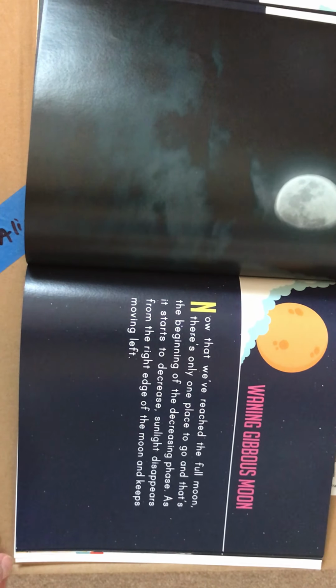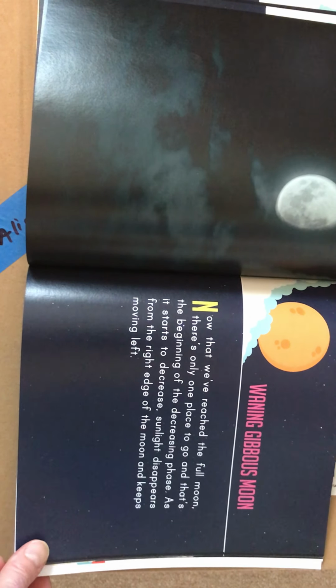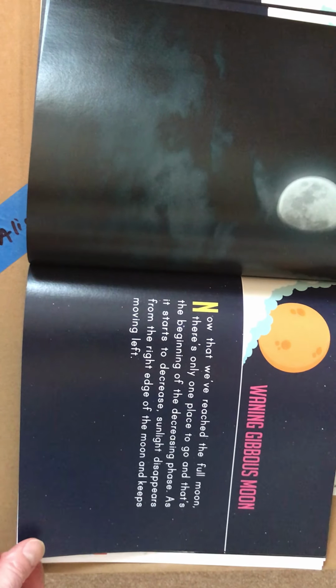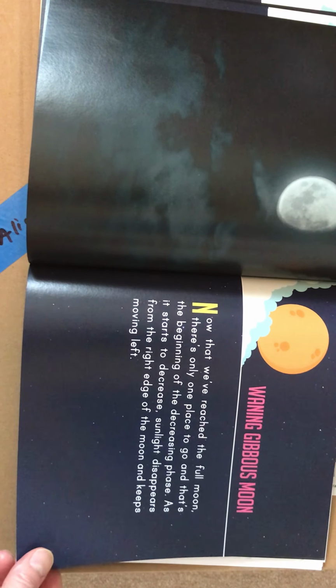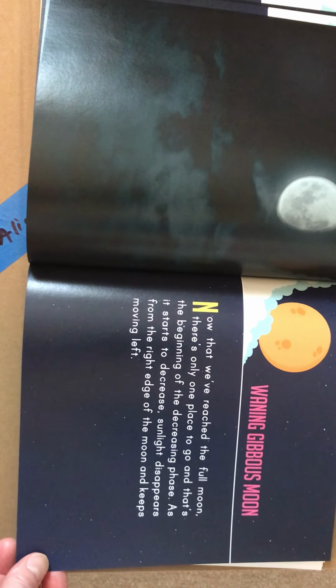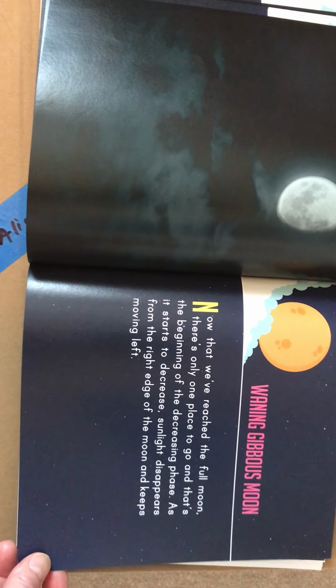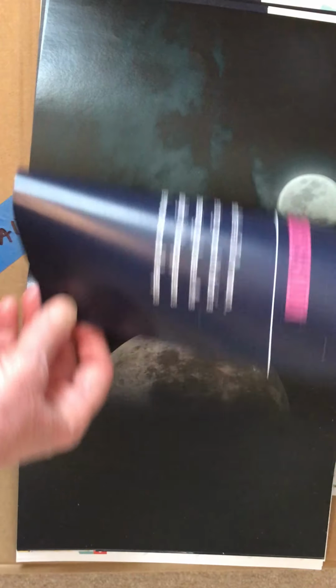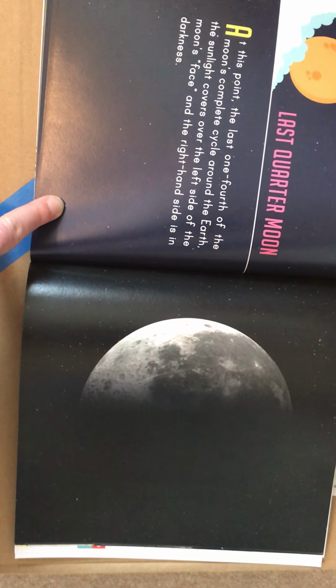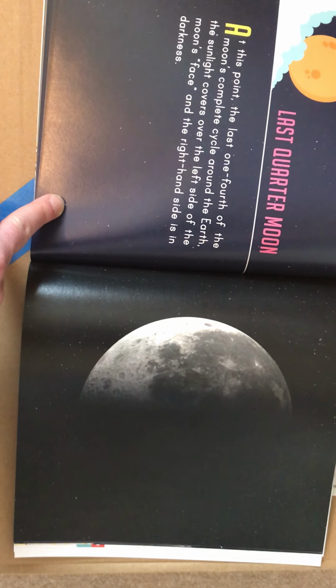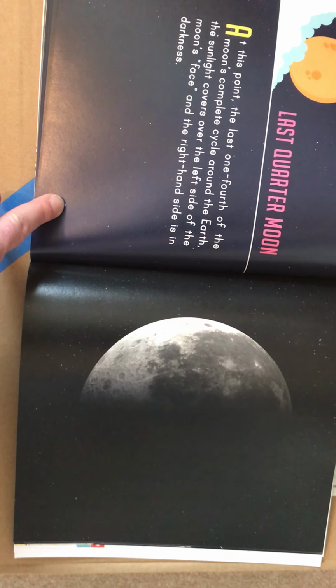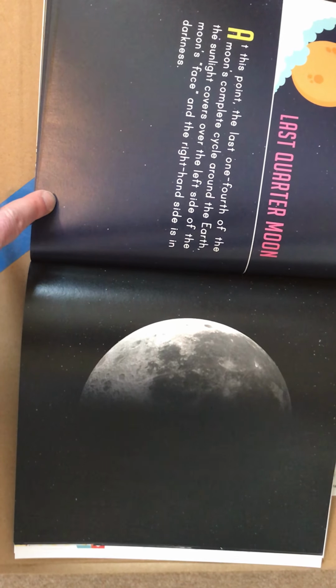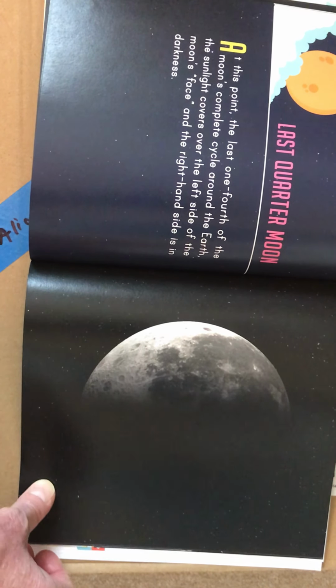Waning gibbous moon. Now that we've reached the full moon, there's only one place to go, and that's the beginning of the decreasing phase. As it starts to decrease, sunlight disappears from the right edge of the moon and keeps moving left. Last quarter moon. At this point, the last 1/4 of the moon's complete cycle around the Earth, the sunlight covers the left side of the moon's face and the right-hand side is in darkness.